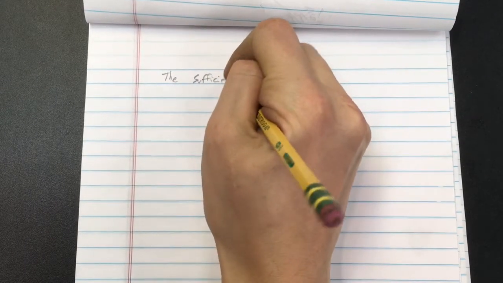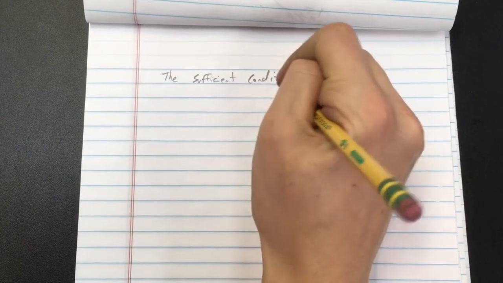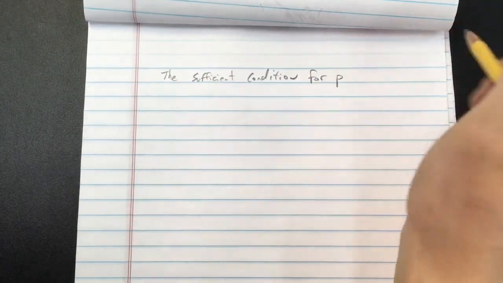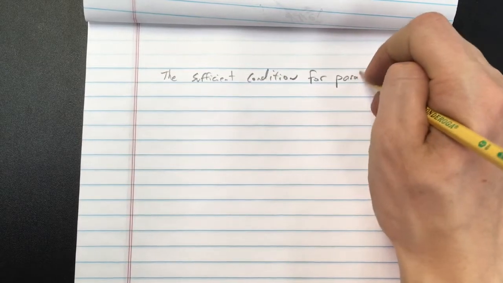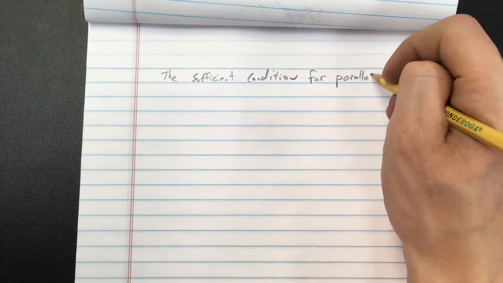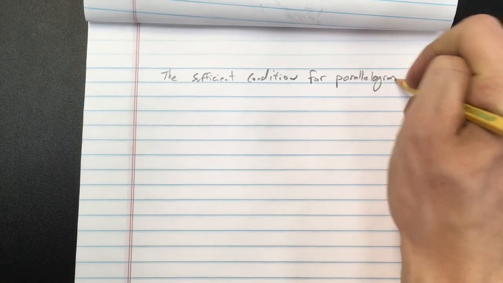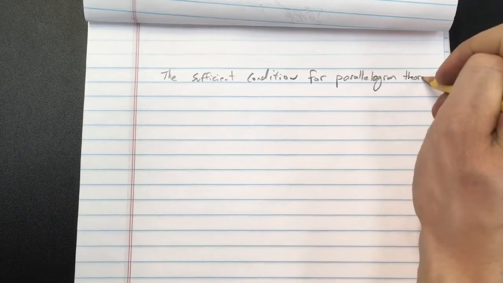Sufficient. What does the word sufficient mean? That means it's enough. It is enough to qualify something for something else. So if you've taken the sufficient prerequisites for geometry, you can be in geometry. So the sufficient conditions for a parallelogram. Parallel. Gotta sound it out every time. This is the sufficient conditions for parallelogram theorem.